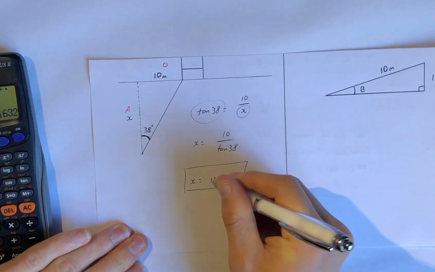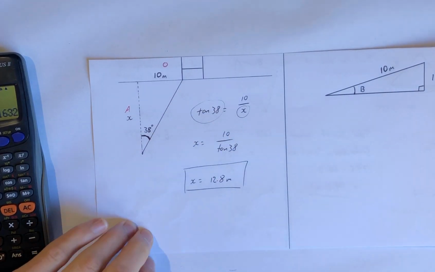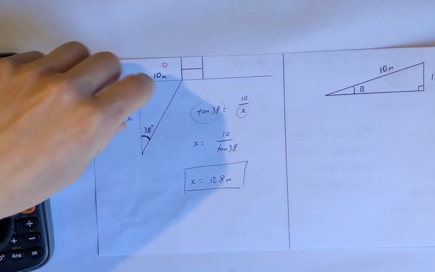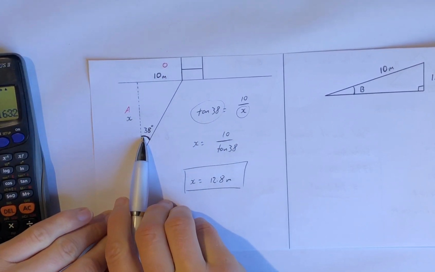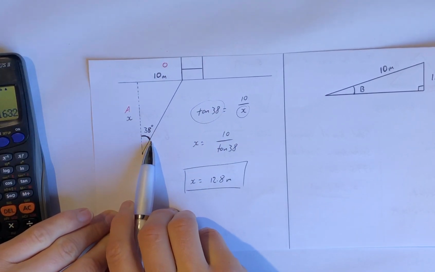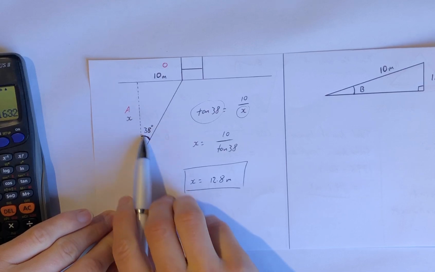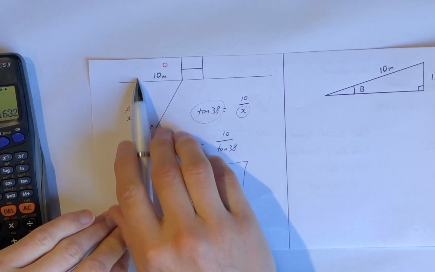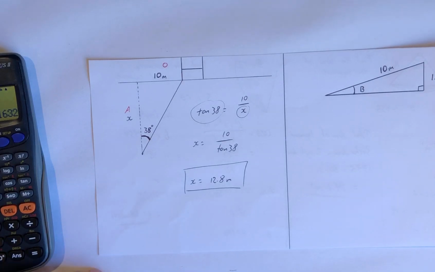12.8 meters away. Okay? Which makes sense, right? Because it's almost 45 degrees. It's only 7 degrees off being 45. And a 45-degree right angle triangle would have the same length for the opposite and adjacent there.